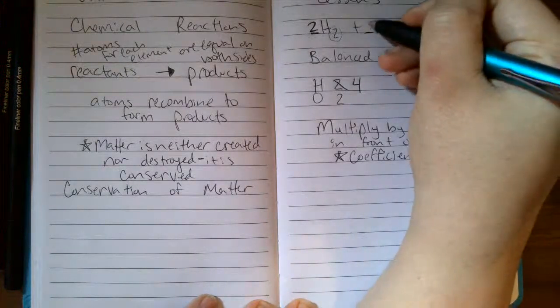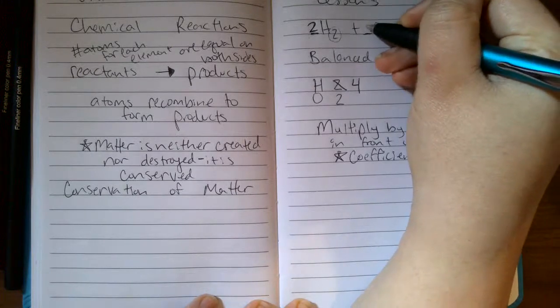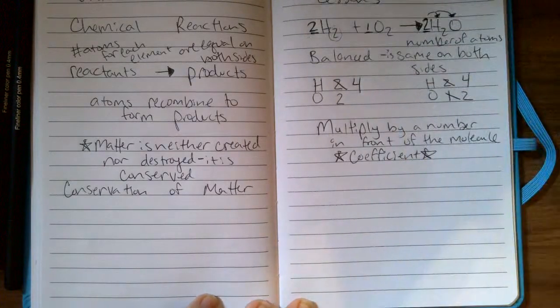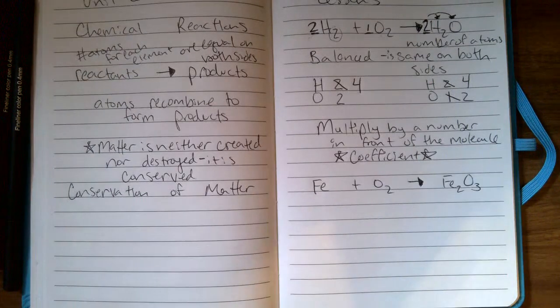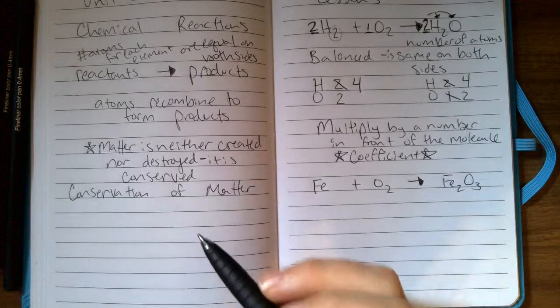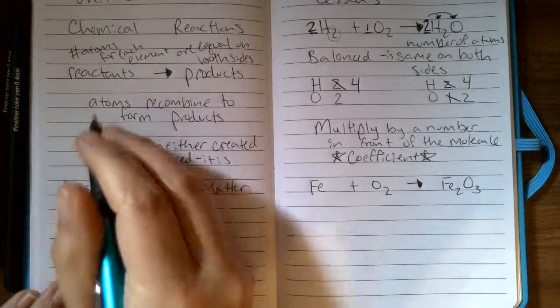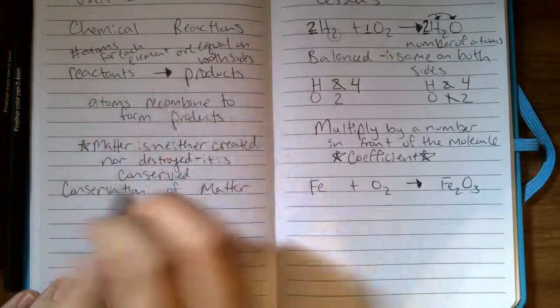And if there's no number in front of the molecule, we just assume it is a 1. You can write the 1 if that helps you, but it is not required. If there's no number, just make sure you know that there is a 1 as the coefficient. Now, whenever we talk about conservation of matter, that means that the amount of mass at the beginning is the same as at the end.